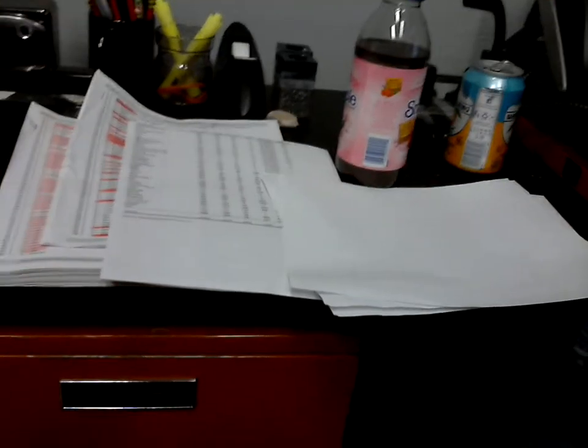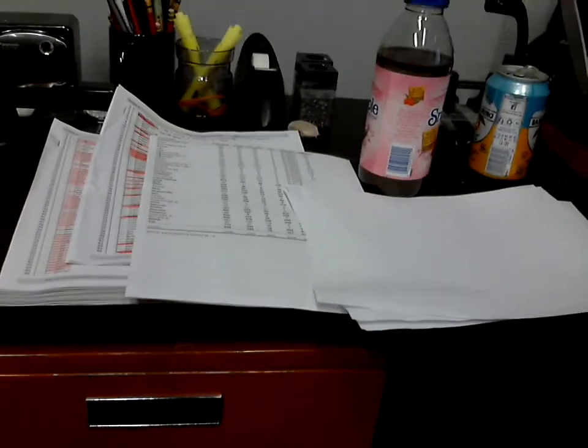I basically downloaded this file right here, all the way to there. No, that's not the one. That's page 3. Where the hell did page 3 go?